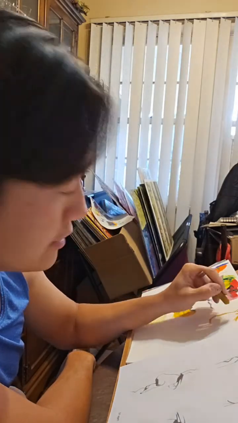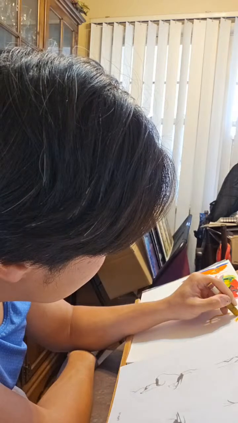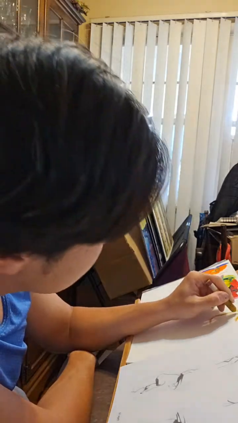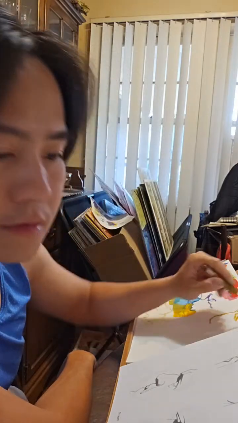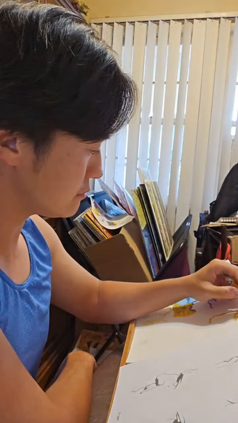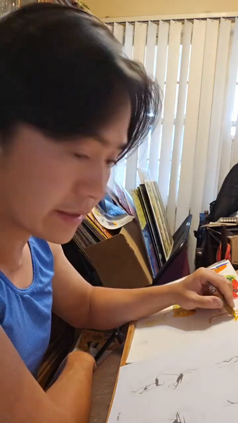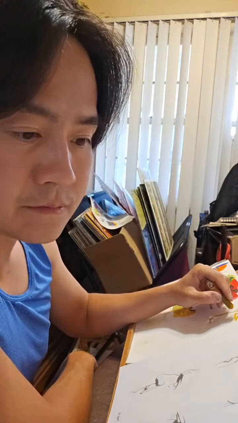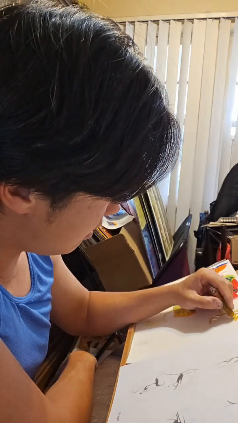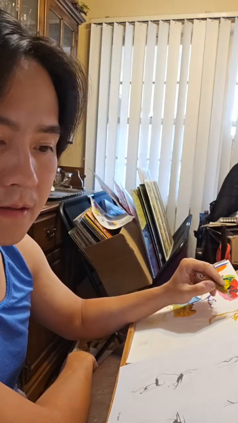So it curves around. And then back. There we go. And then something a little bit off of the straight line. And that's that.